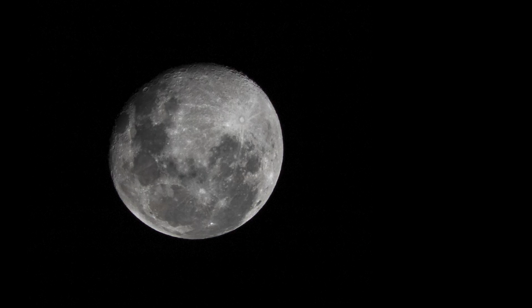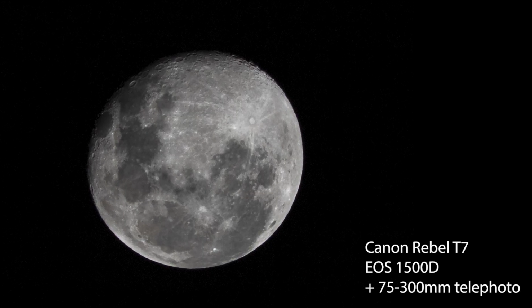This photo of the moon behind me was shot with a Canon T7 and a budget Canon 75 to 300mm lens, and with this image you can actually see the craters on the moon, which is pretty cool. Now, another feature of telephoto lenses that often gets missed is that they have the ability to blur backgrounds.